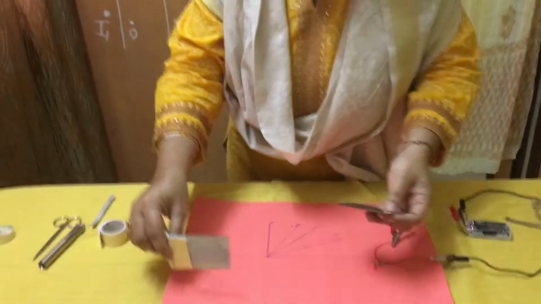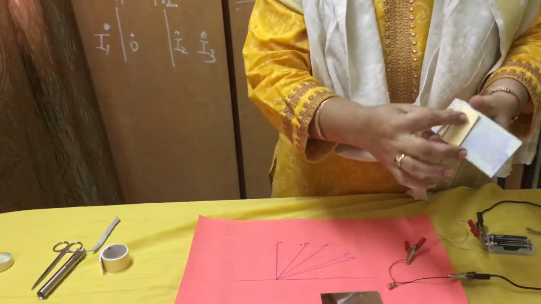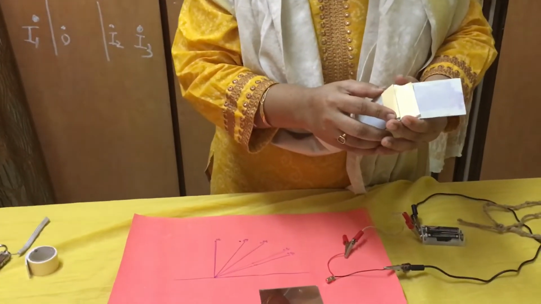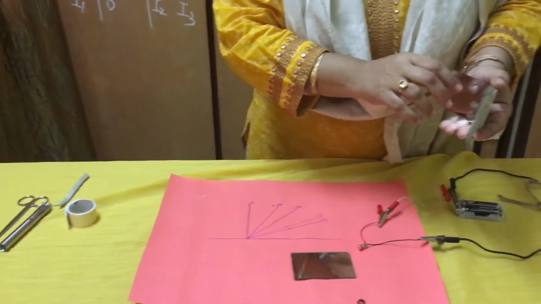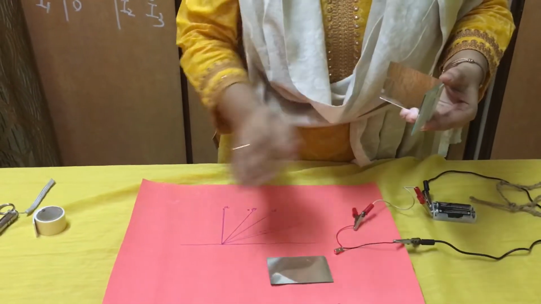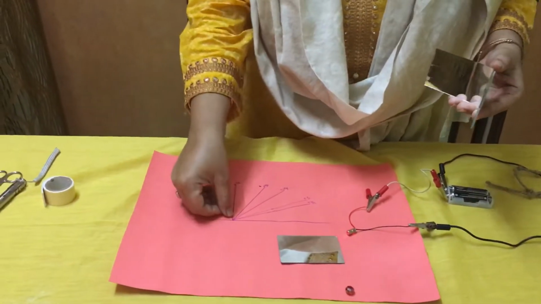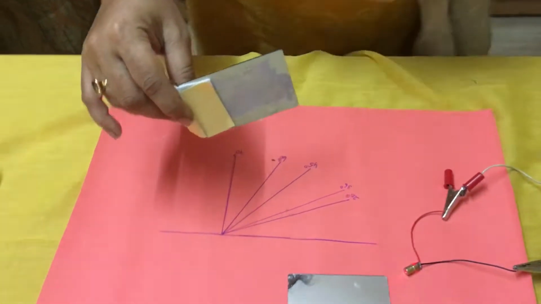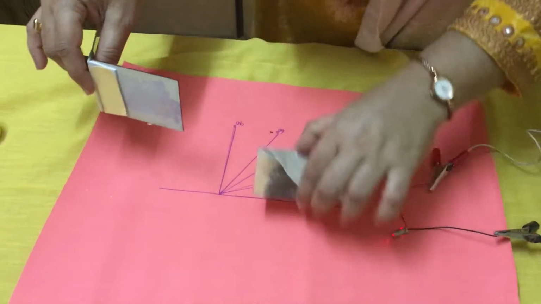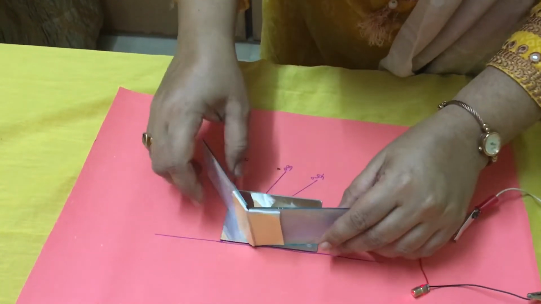So it is a very simple assembly. Two plane mirrors have been hinged together using masking tape. You can even mask these parts so that you don't get any injuries. You need a cardboard and a protractor, and I've marked angles 90, 60, 45, 36, 20, so that after using a particular rule we get an integer, and the number of images can be obtained.